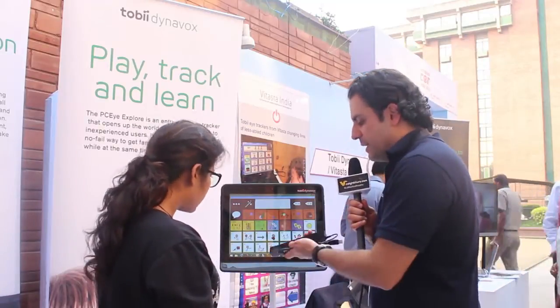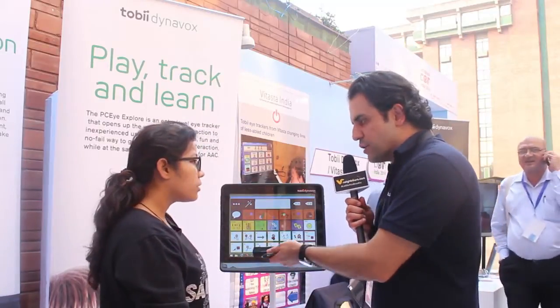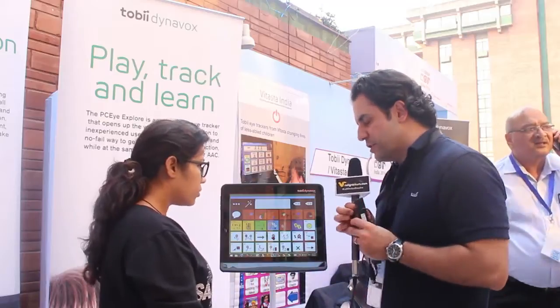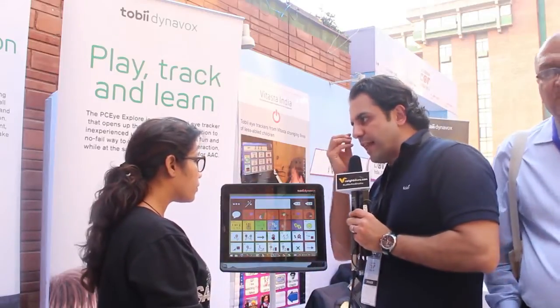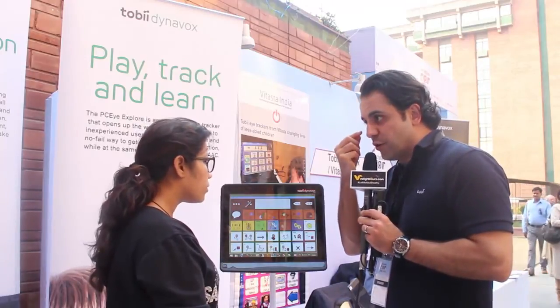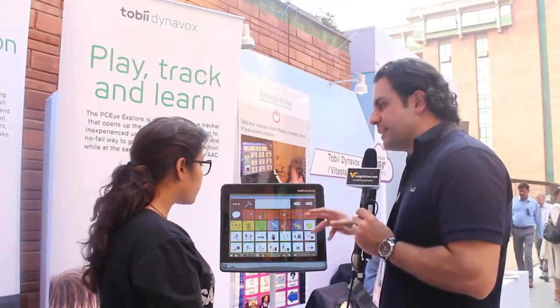So can you just show us how it exactly works? The way it works, and it's the same on this device as on this device, is that it has two cameras and two illuminators. We send near infrared light to your eyes, and we are constantly taking pictures of the reflection that is created on your cornea. By this, we can calculate where on the screen you're looking.